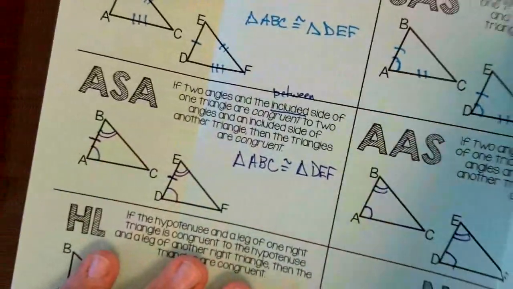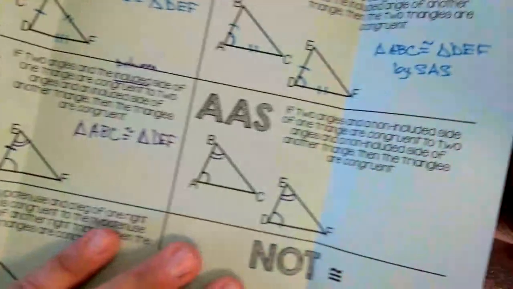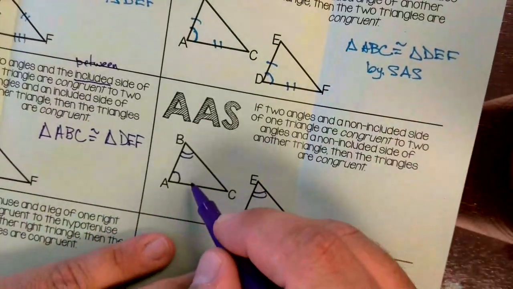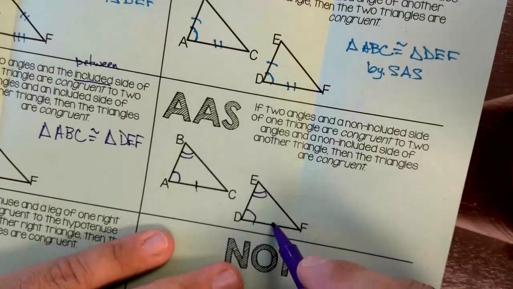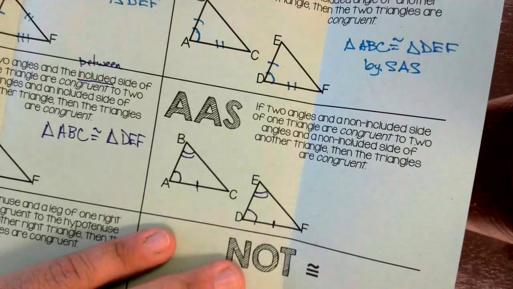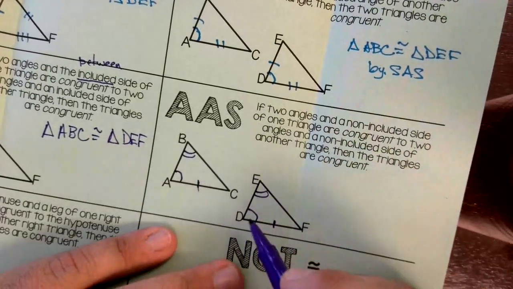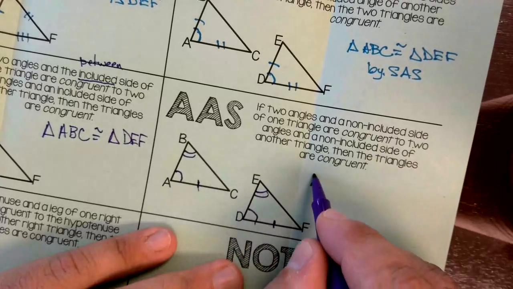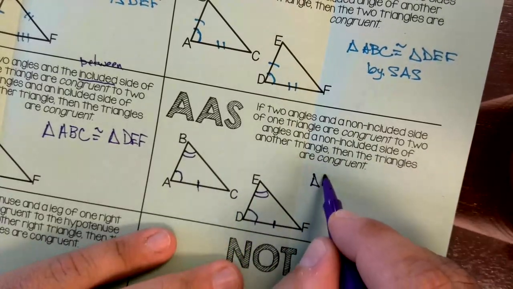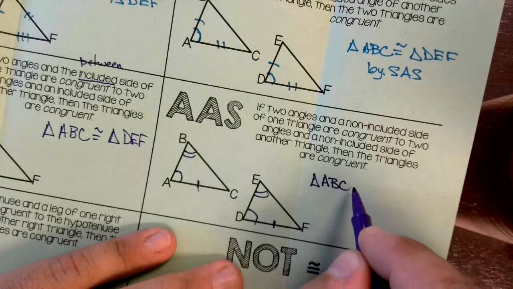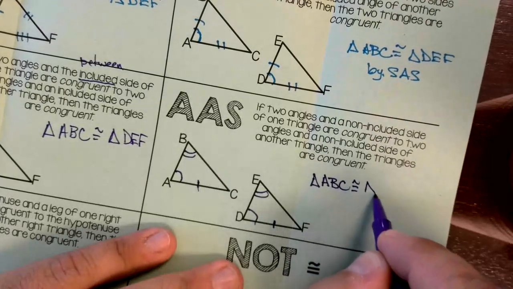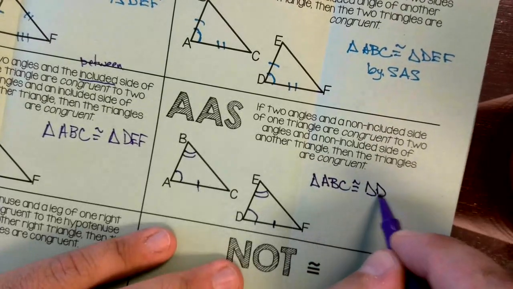But with ASA, it was the side in between. With AAS, it's a side that isn't in between. So one of these other ones. It could have been AC and DF. It could have been BC and EF, but not in between the two. And then I get triangle ABC congruent to triangle DEF.